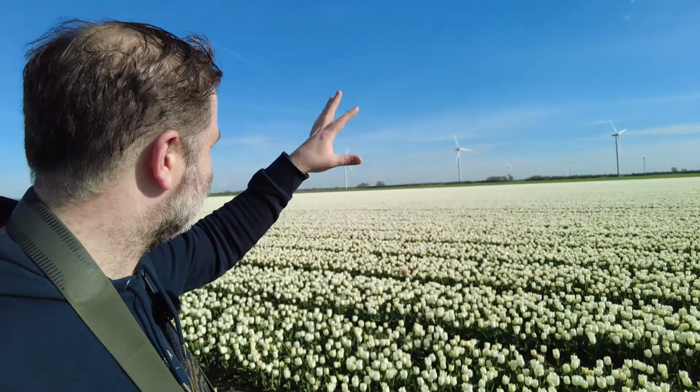So look at these fields here. This is typical for the Netherlands. I hope the wind isn't disturbing too much. A little bit difficult. It's going to be a beautiful day, but I thought this was the perfect place for this 45mm 1.2. And why is that? It has such a low aperture, 1.2, that you can really create that depth in the background.